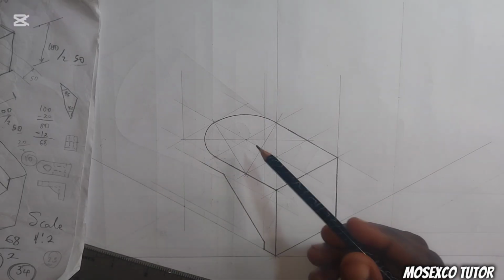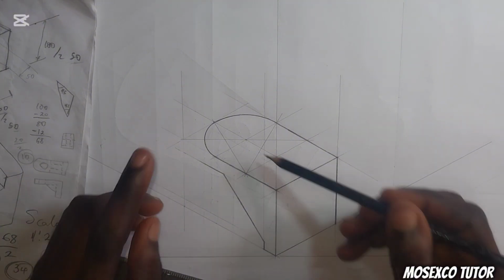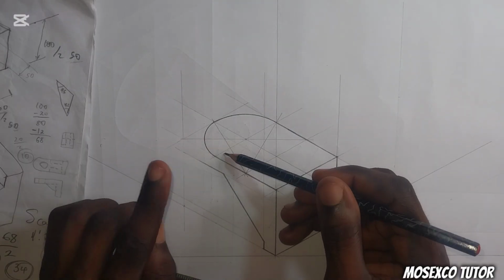Now, as we continue, I need to get a curve down there. So how do I do that? The depth down here is 1, right?